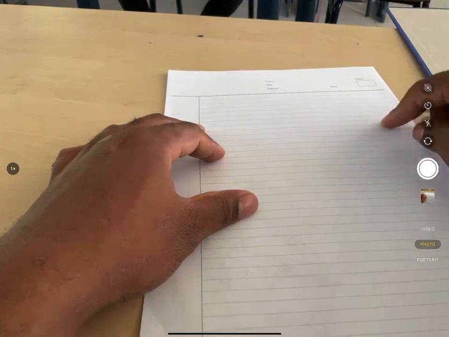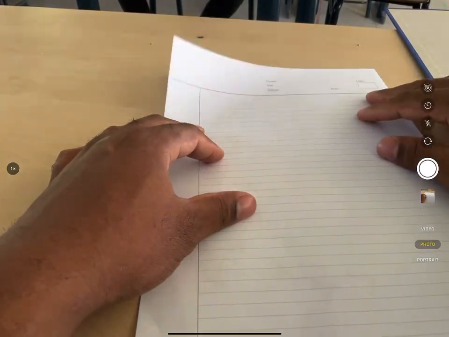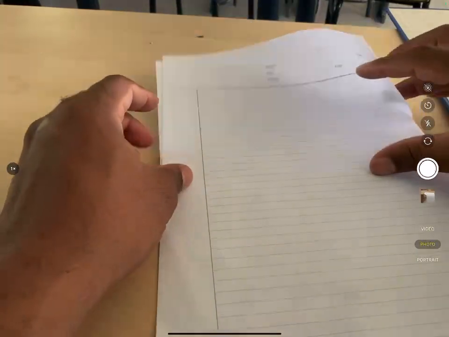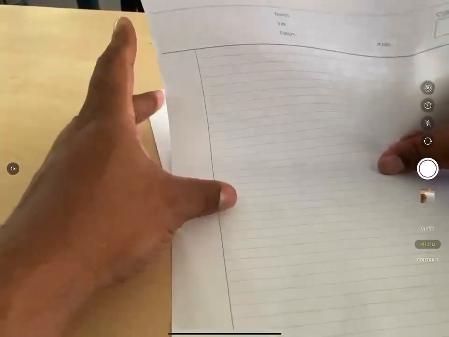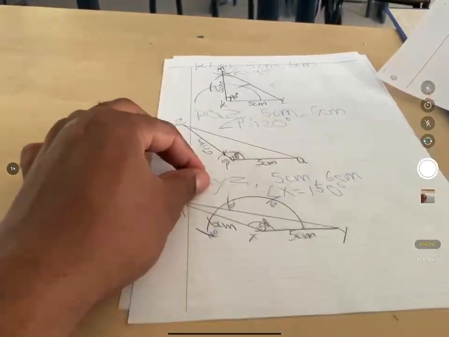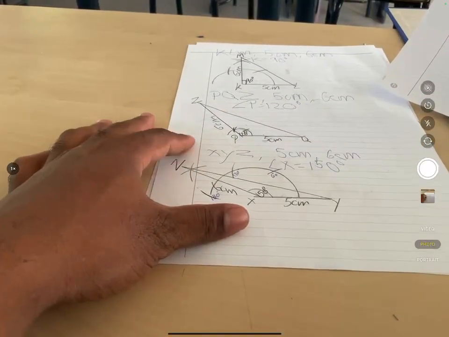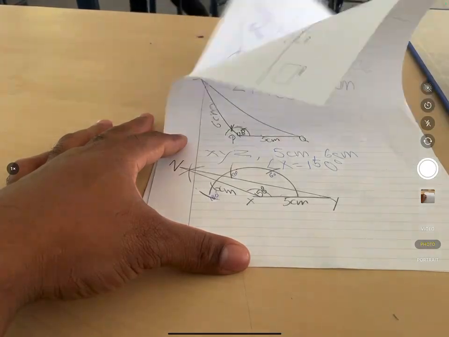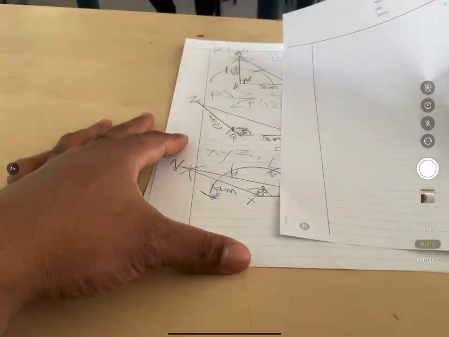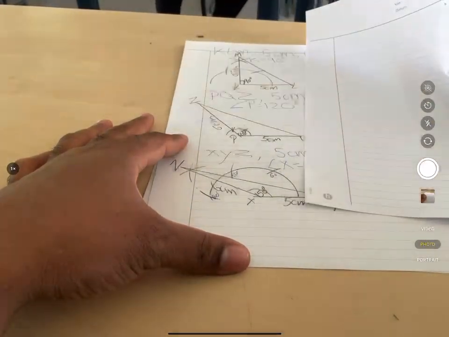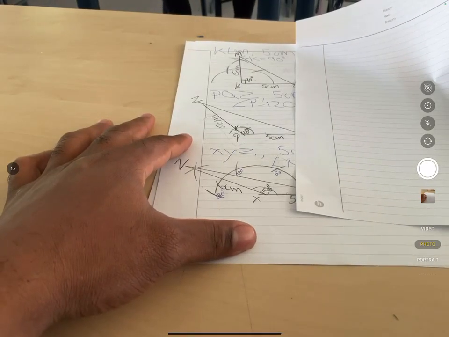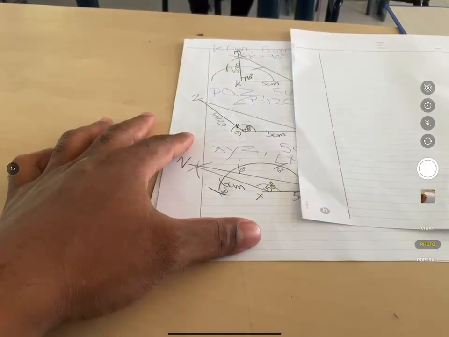You stand at 120 and 180. This part, what do you have to do? You stand at 180 and there.